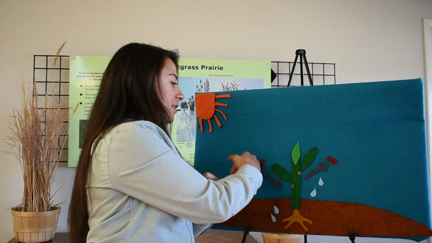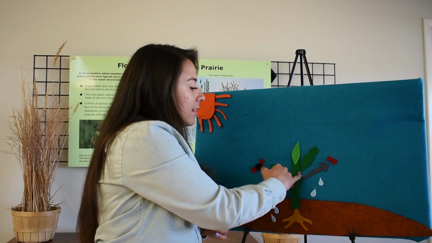So when they want to absorb CO2, they open up their stomata, the CO2 comes inside, and then they use it during photosynthesis. And then, when they want to release oxygen, the stomata opens again, and they release the oxygen.